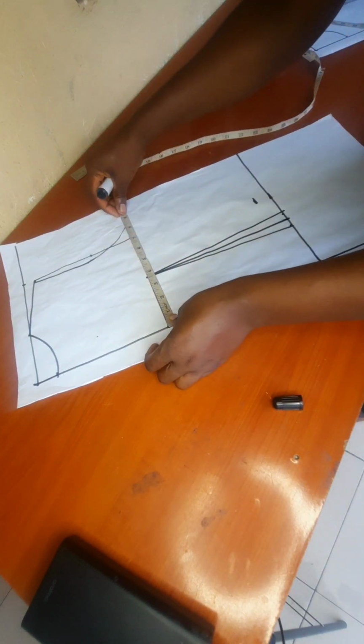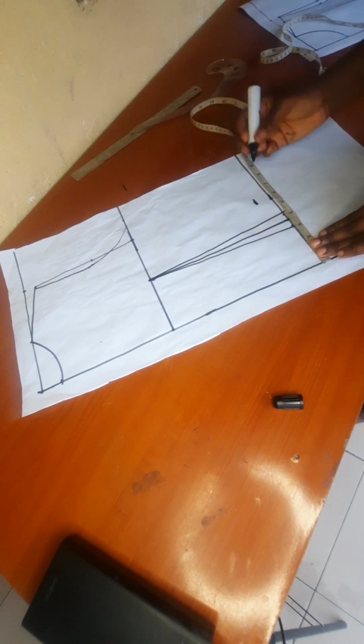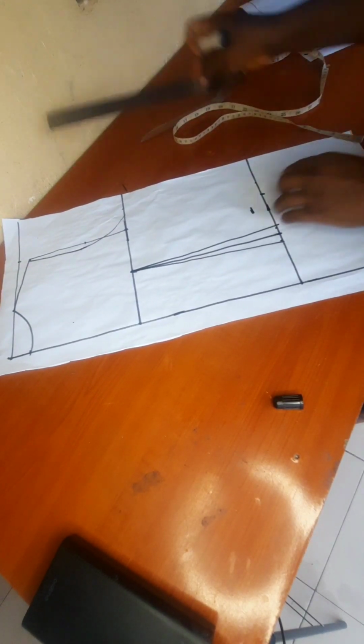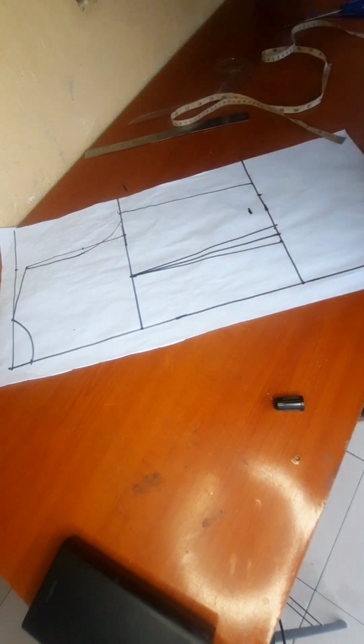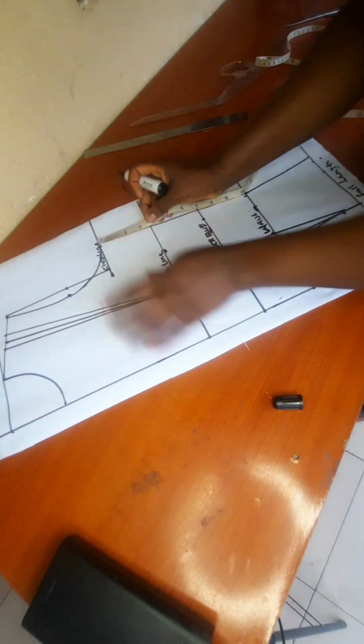Then the next thing to do is to input my measurements, the chest line divided by 4 and the waist divided by 4. I'll now add my dart allowance, because that dart there will be cutting it out, so I added it. So that is it for this.